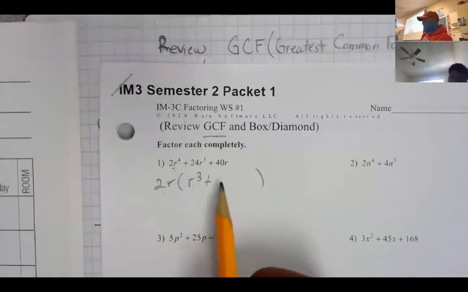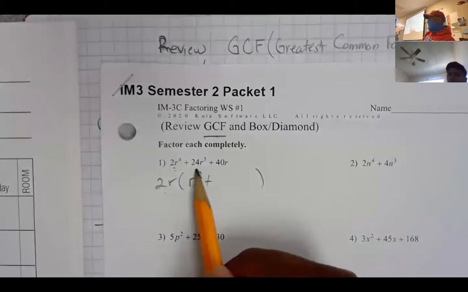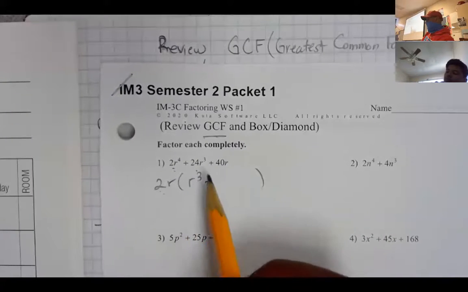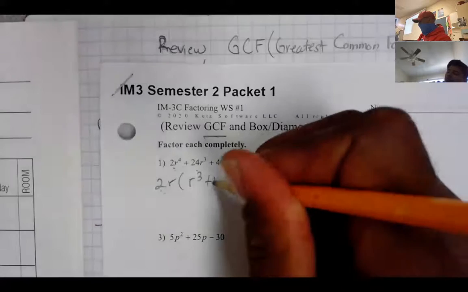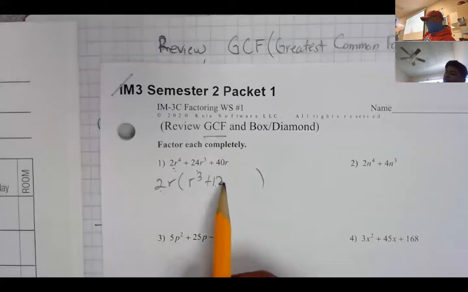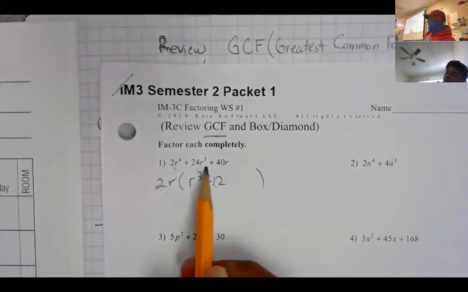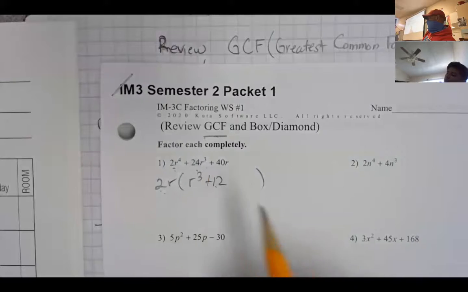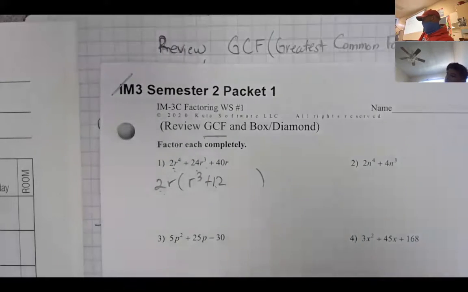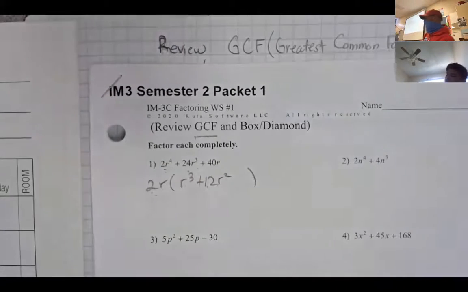So 2R times what would give me 24R cubed? Well, if I start with the numbers, 2 times what is 24? 12. And then R times what is R cubed? How many more R's do I need to multiply? 2 more. So R squared.